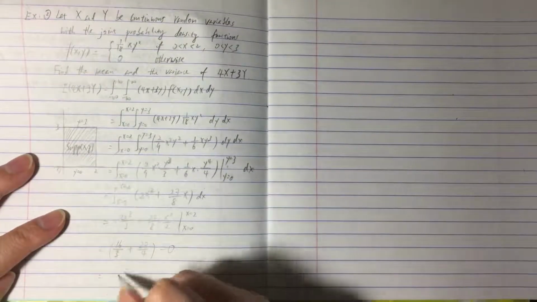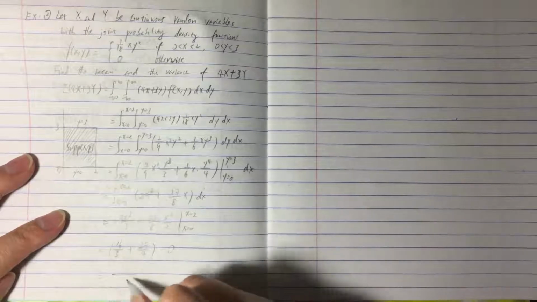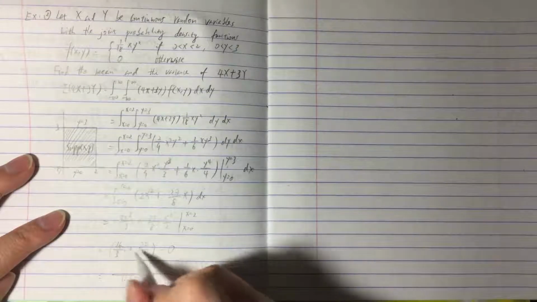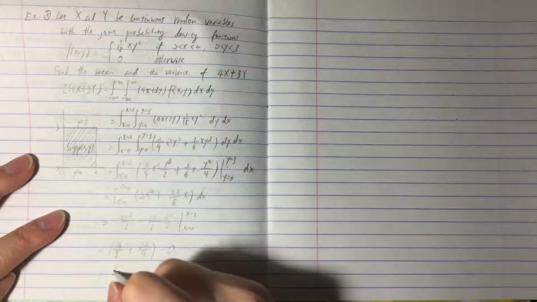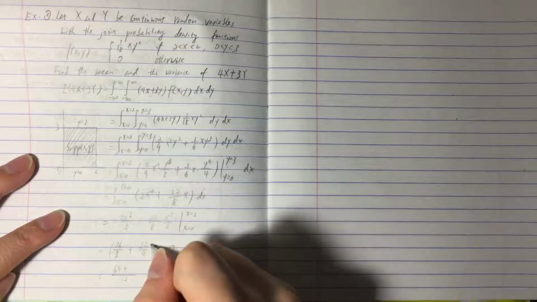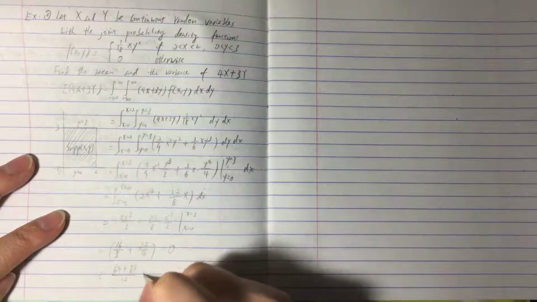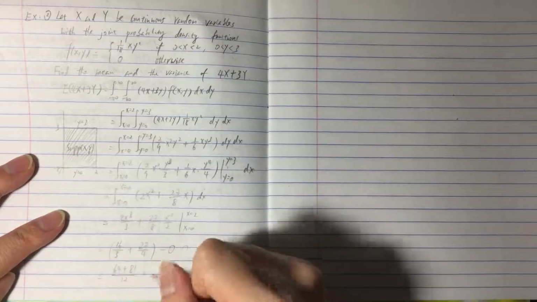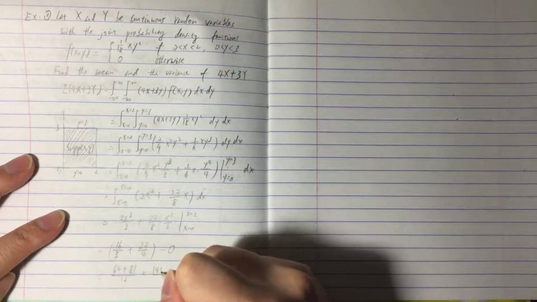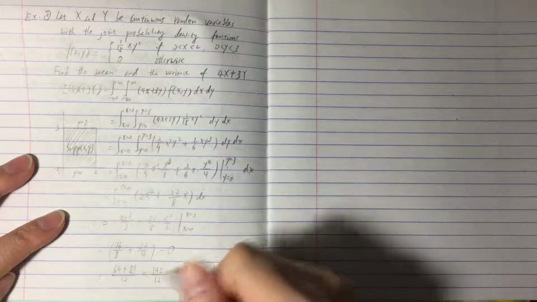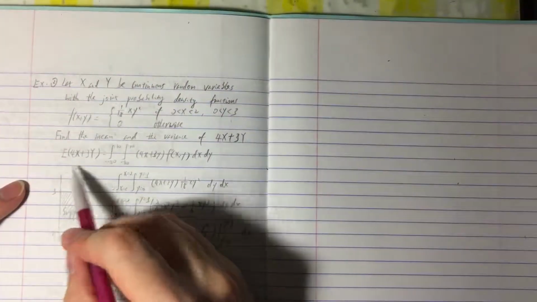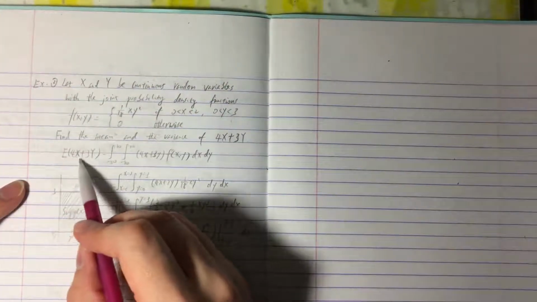Then adding up, the common denominator here is 12. 4 times 16 is 64. 3 times 27 is 81. 64 plus 81 is 145. So the answer is 145 over 12. That's the mean. That's the expected value of 4x plus 3y.